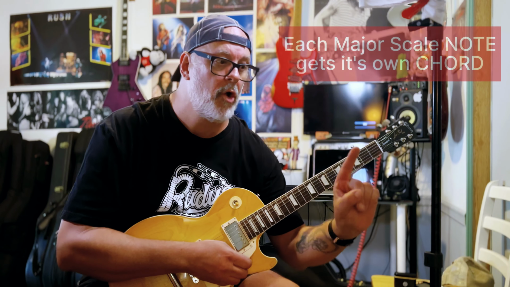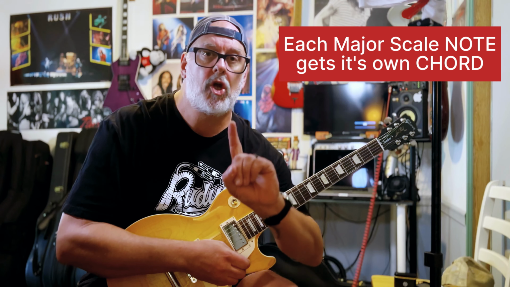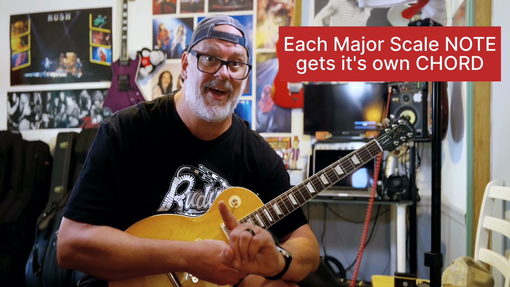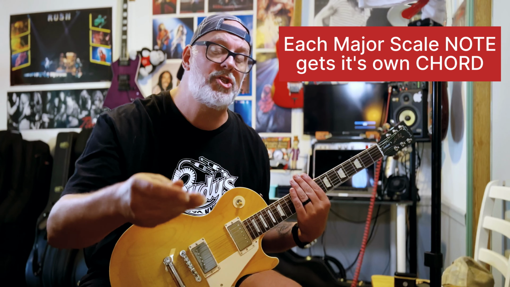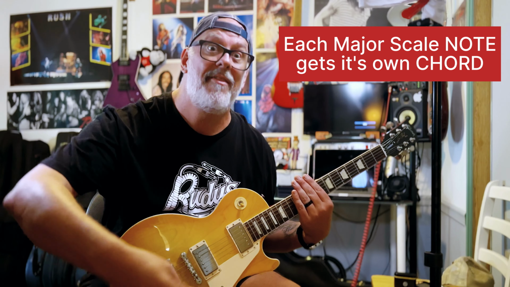Here we go. You have 7 notes in that major scale, do, re, mi, fa, sol, la, ti, do. Each one of those notes gets its own chord. 7 notes in the major scale, 7 chords in the major scale. That gives you 7 chords to write music with. There's the beauty, okay? 12 notes in the world, 7 notes in the major scale, 3 notes of the major scale to make chords, and we can make 7 chords out of those 7 notes, right?